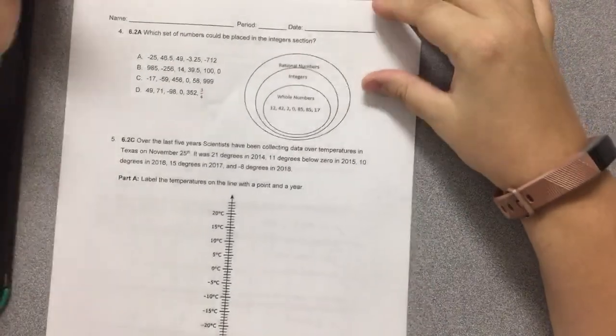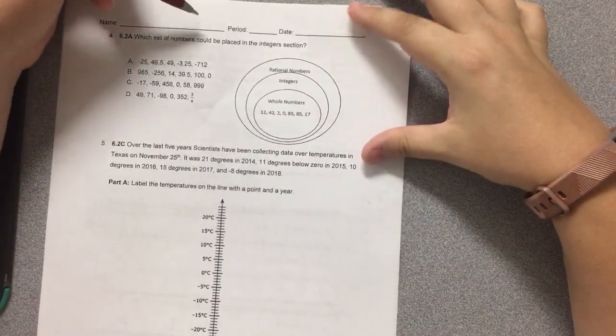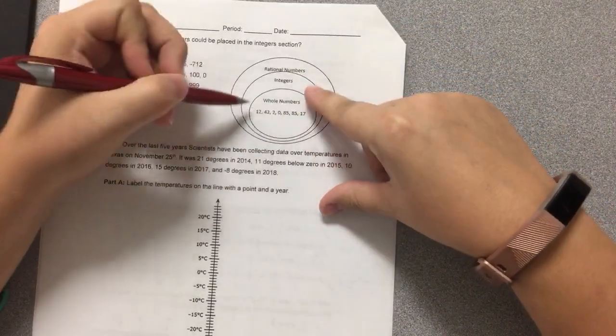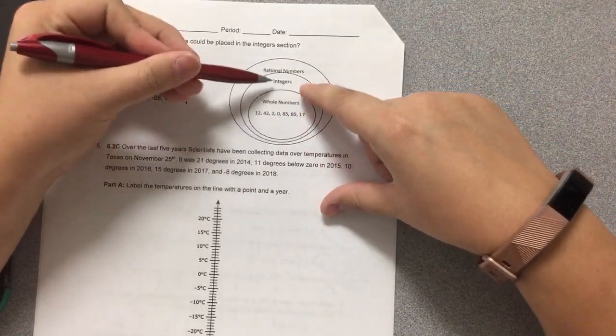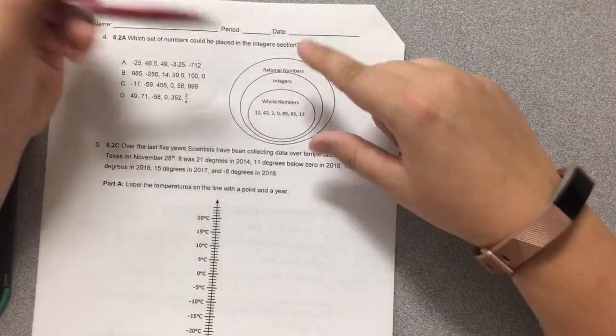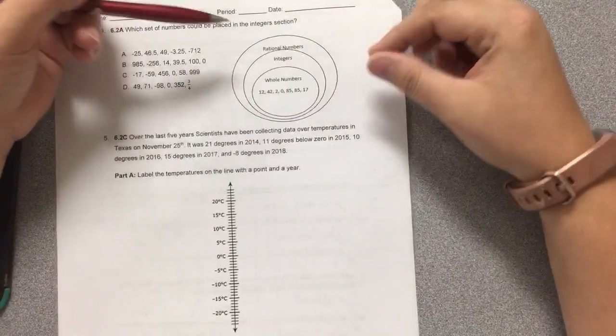All right, we're back. So, number 4. Which set of numbers could be placed in the integers section? Now, we have whole numbers, which is all positive counting numbers. Integers, which is 0, positive numbers and negative numbers, and rational numbers, which include our decimals.